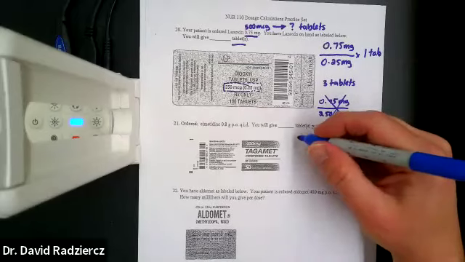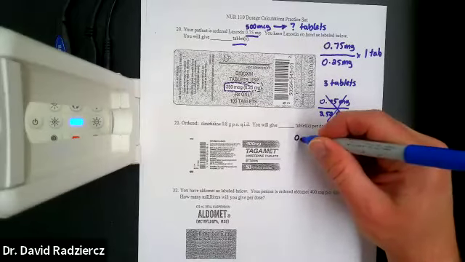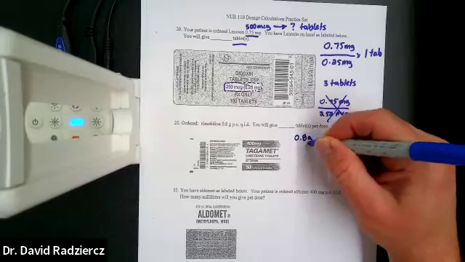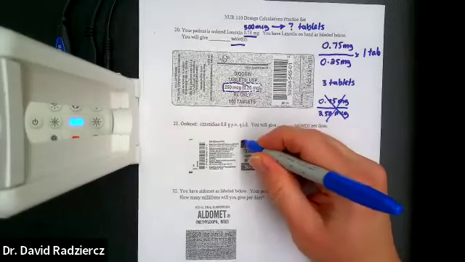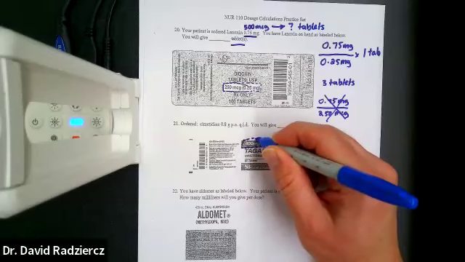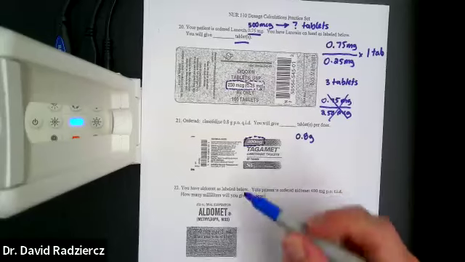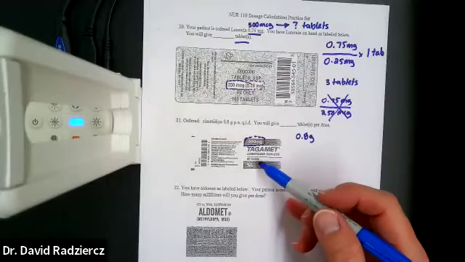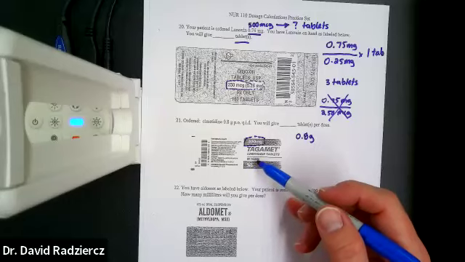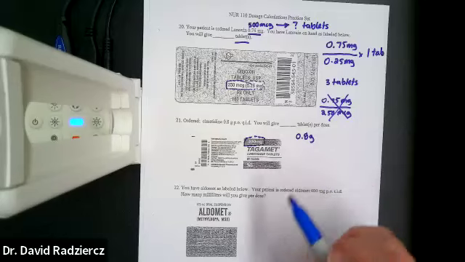All right, this one. My order is 0.8 grams. My available is 400 milligrams. Now you might see, it's hard to see, I don't know how well you can see this, but you have access to this set on Blackboard, but it says 60 tablets. It's always still 400 milligrams per tablet.